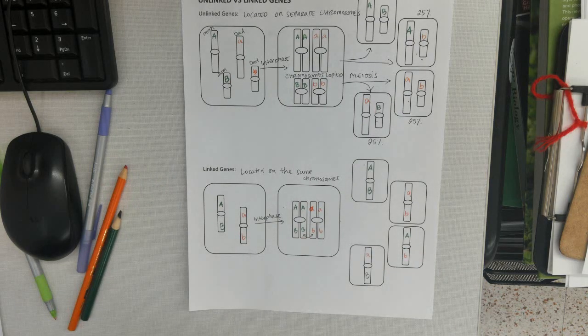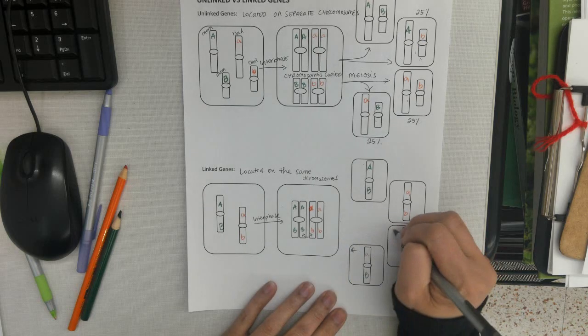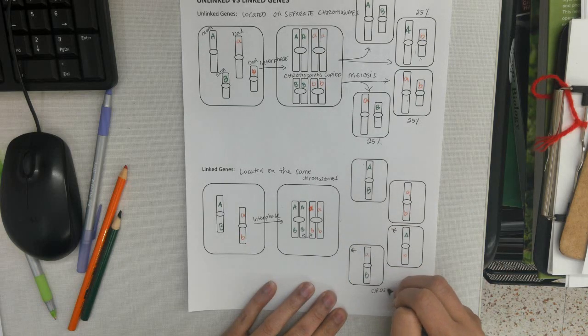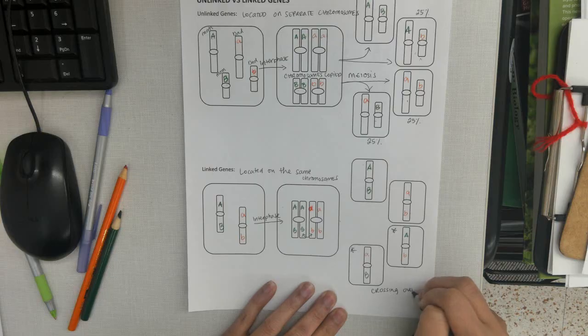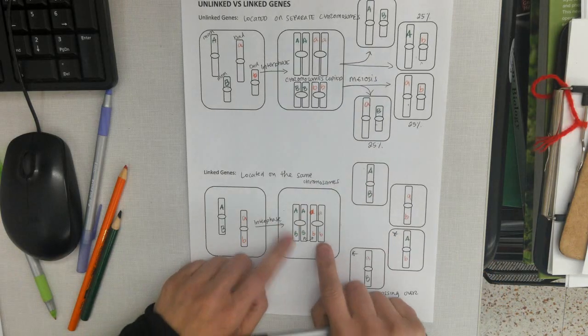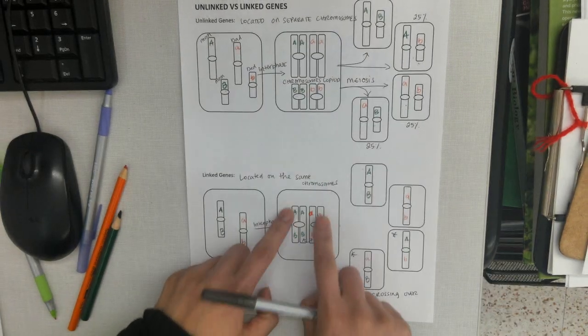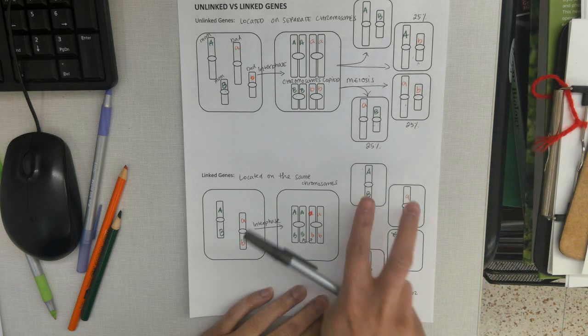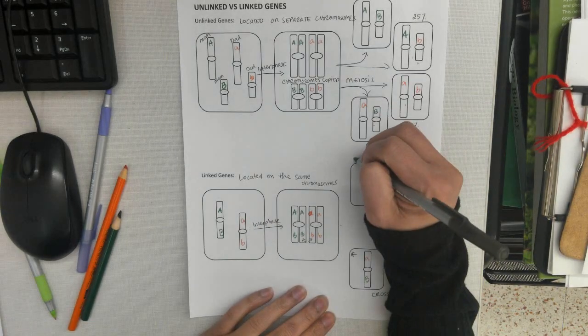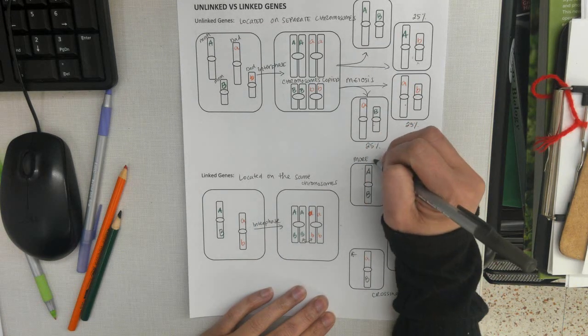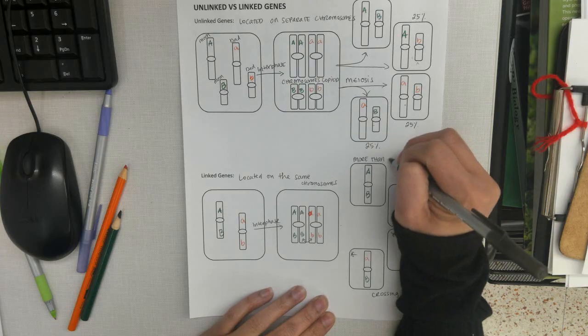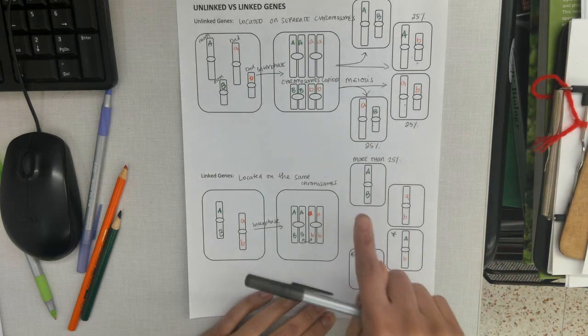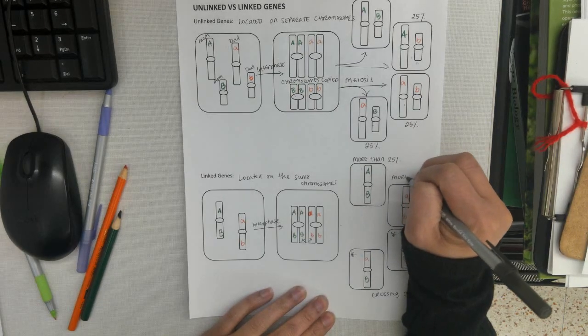And what happened here was these were due to crossing over, right? The other ones, the first two, did not cross over. They just stayed the same. The genes are on that same chromosome. And what we saw was that these two were seen more often, more than 25% of the time in the offspring.